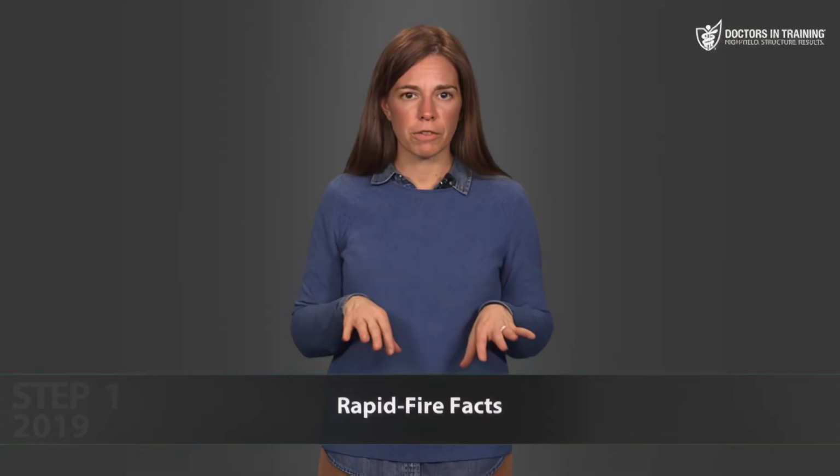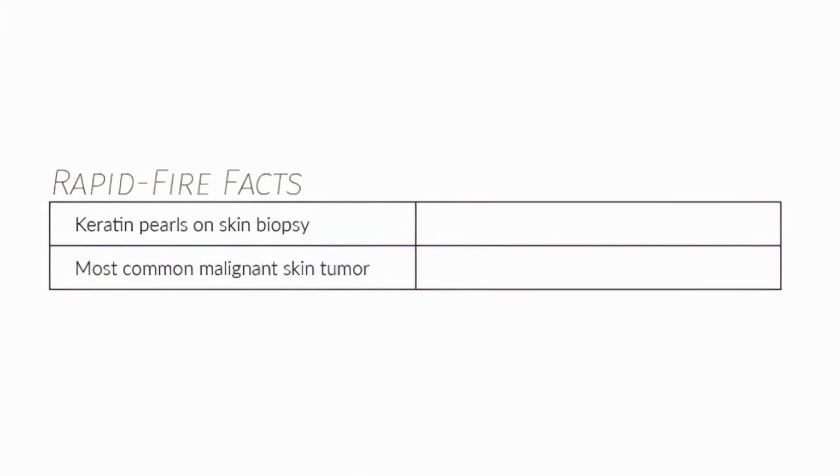Now we have a few rapid fire facts. Keratin pearls on the skin biopsy are a feature of squamous cell carcinoma, and the most common malignant skin tumor is basal cell carcinoma.